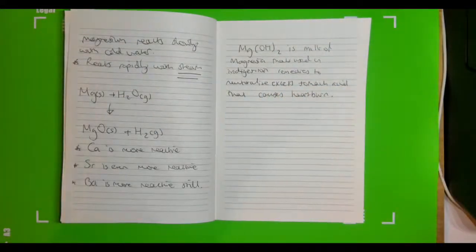So milk of magnesia, which is this stuff here, magnesium hydroxide, is used in indigestion remedies to neutralise excess stomach acid that causes heartburn. Let's have a look at actually how that does that.